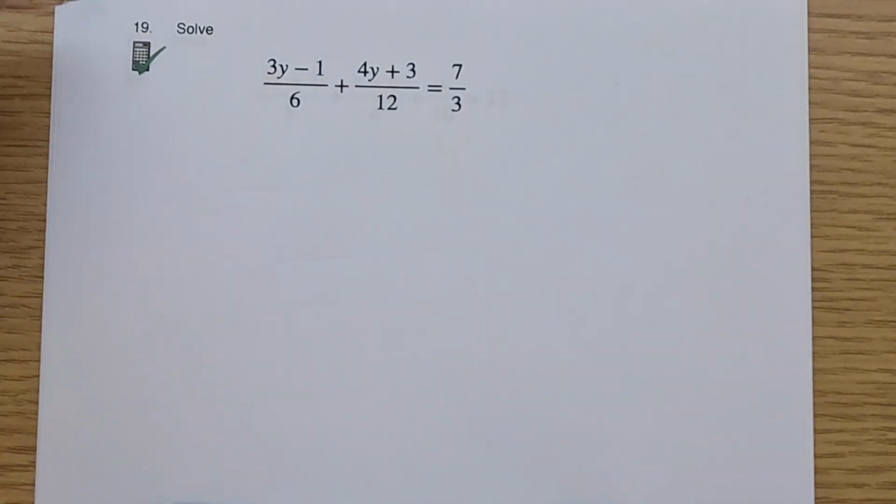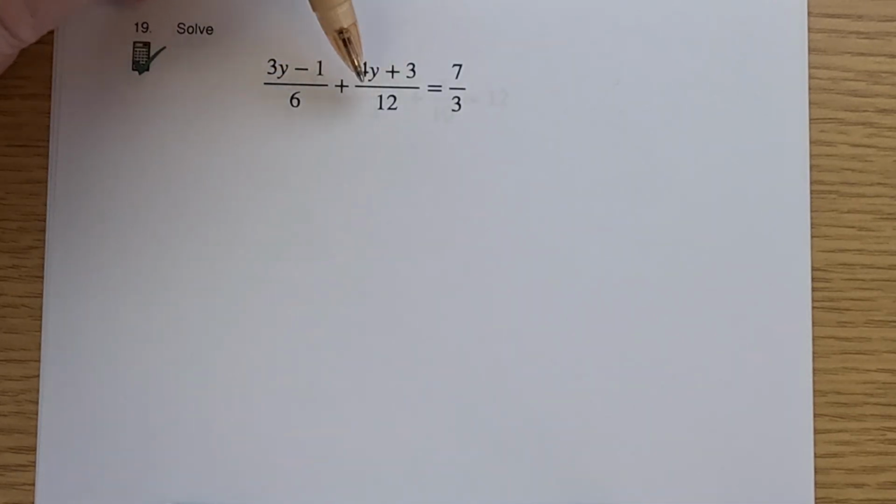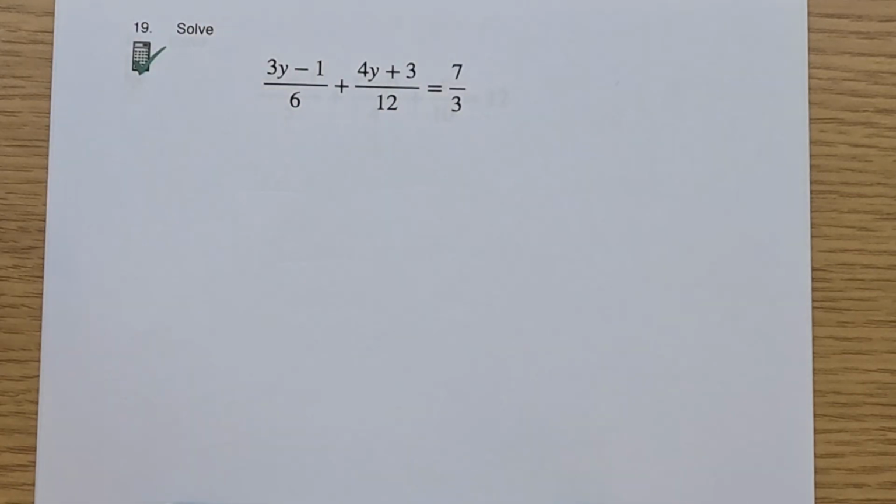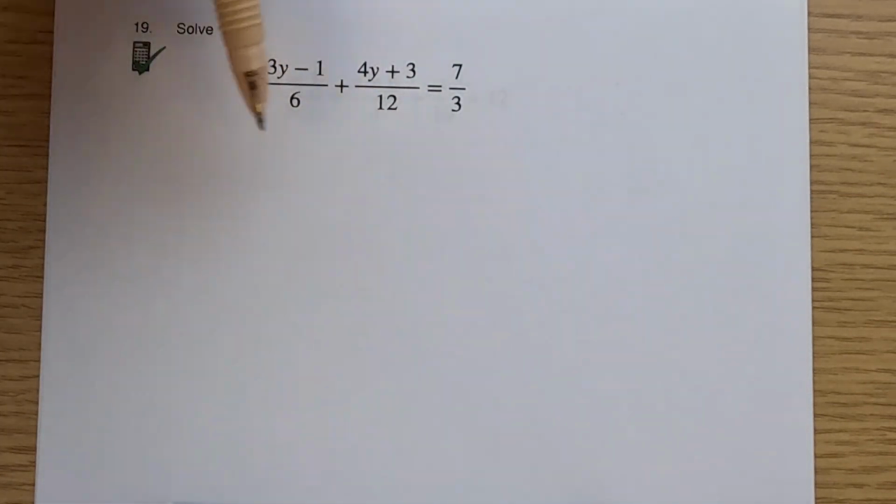Okay, let's look at our next question, question number 19. We've been asked to solve (3y minus 1) over 6 plus (4y plus 3) over 12 equals 7 over 3. So let's deal with this left-hand side to begin with. We've got a fraction plus a fraction, so let's simplify this.